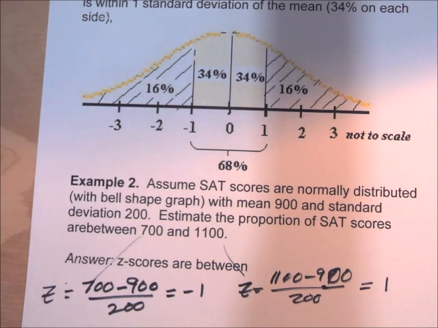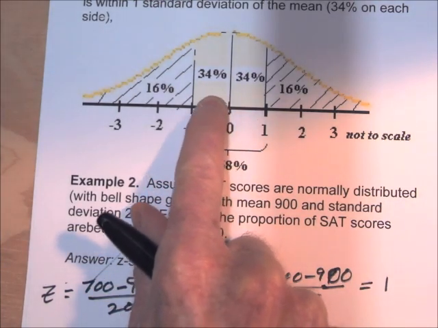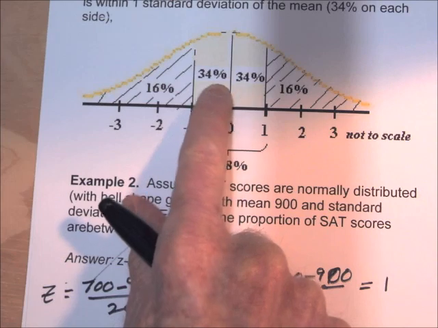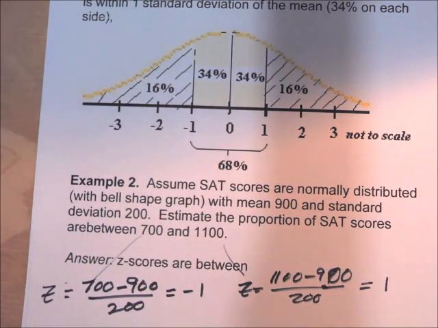Okay, when the SAT scores are between 700 and 1100, that means the z-scores are between -1 and 1. And then we can apply empirical rule part 1. That means that the percentage of scores that are between those two numbers is going to be 34 plus 34, or 68%.